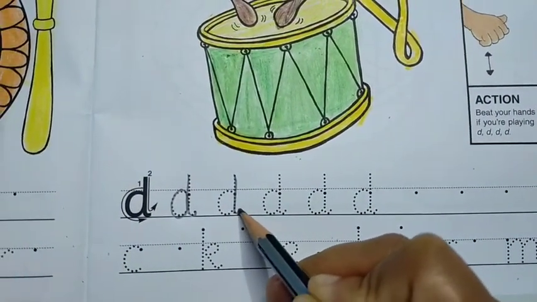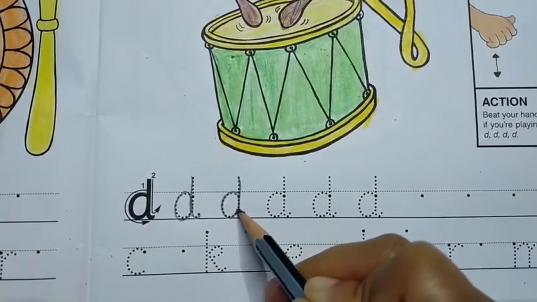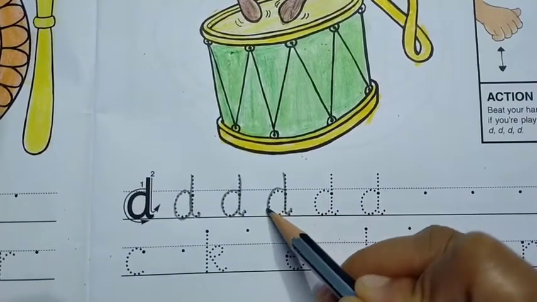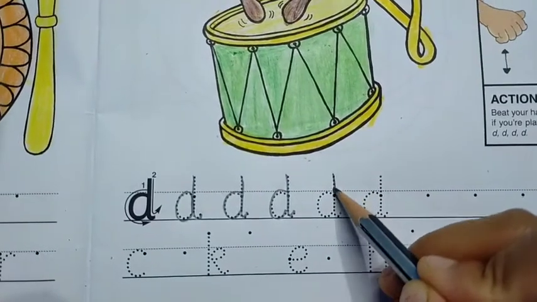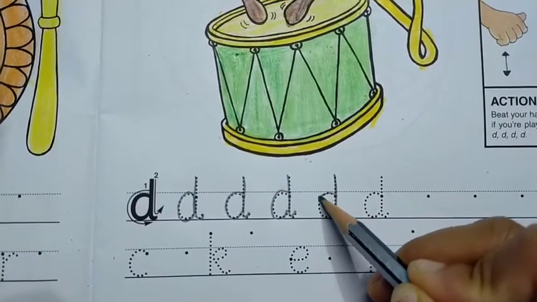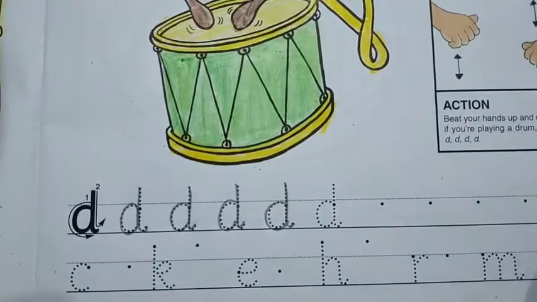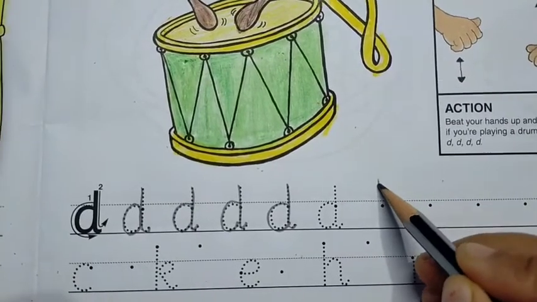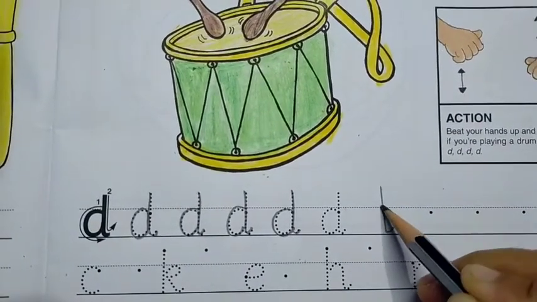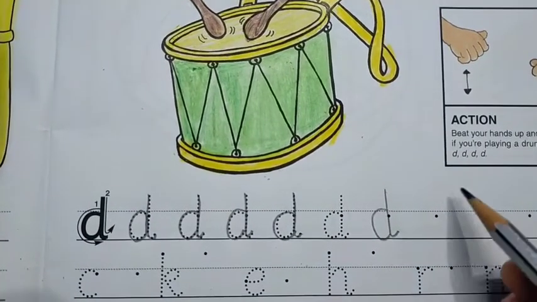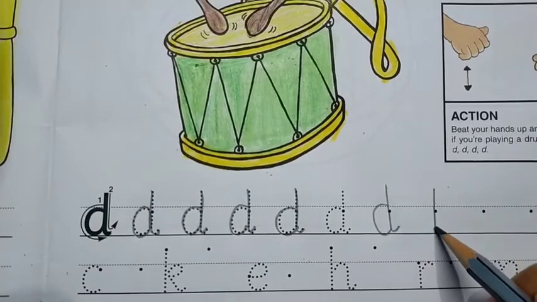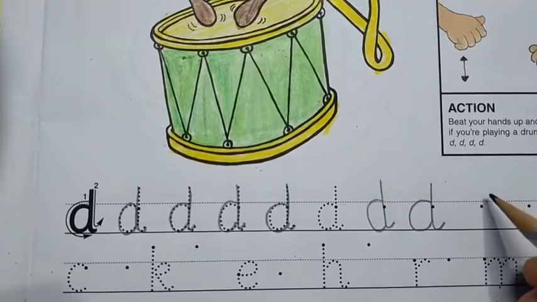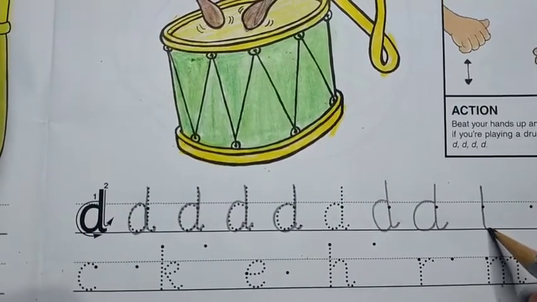First you will make the standing line and then you will make the curve on the left side, as I have told you on the board also. Standing line and then the curve on the left side. Now here you need to make the D sound without dots. So standing line and then the curve on the left side. Again I will tell you, standing line and then the curve on the left side. So in this way you need to do your work in the book.